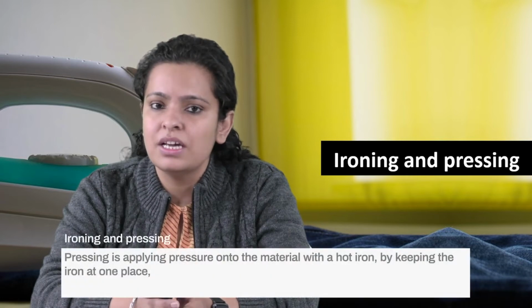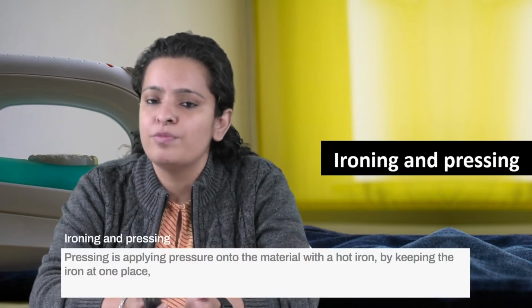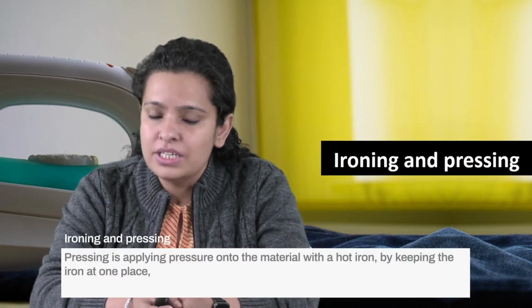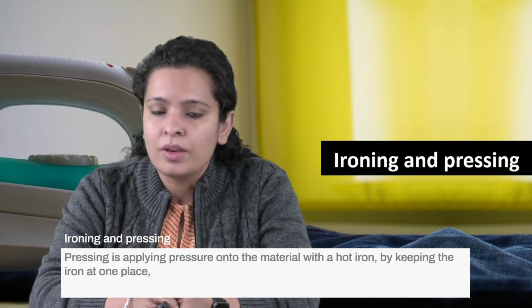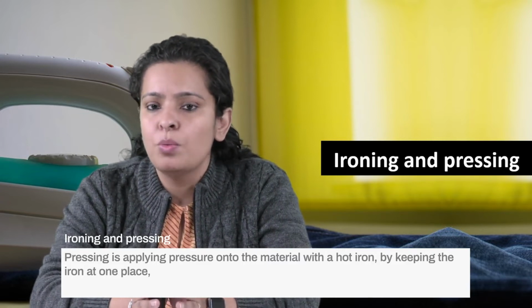This ironing process may lead to stretching of the fabric, as you slide or move the heated iron on the garment. Apart from ironing, we also have the pressing process. Pressing is applying pressure onto the material with a hot iron by keeping the iron at one place.